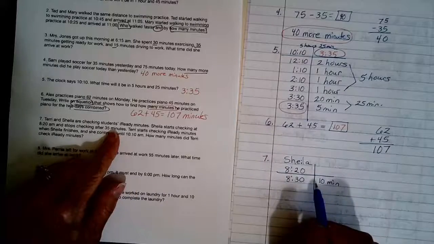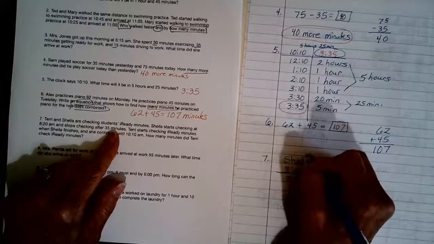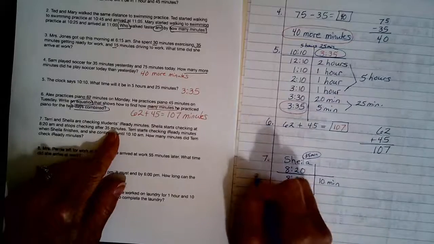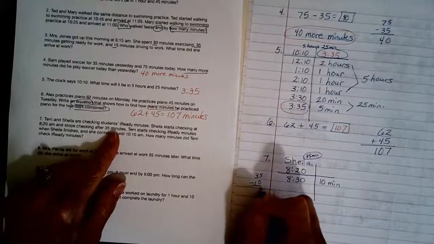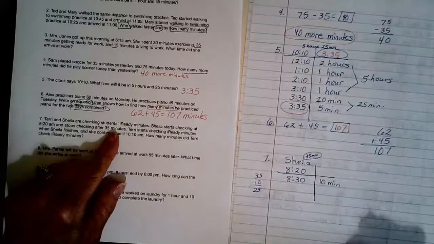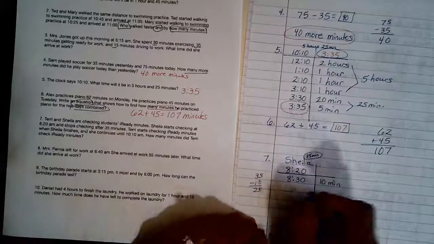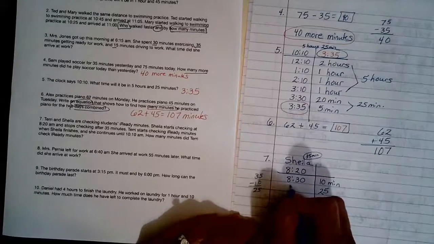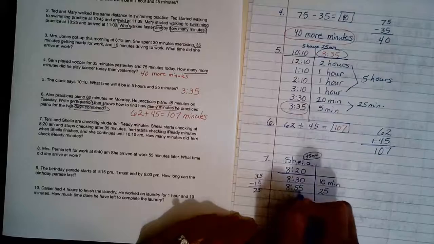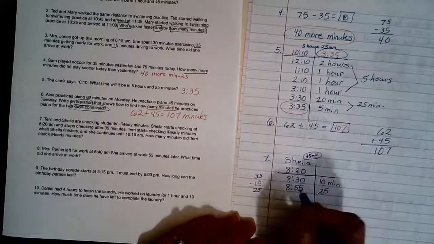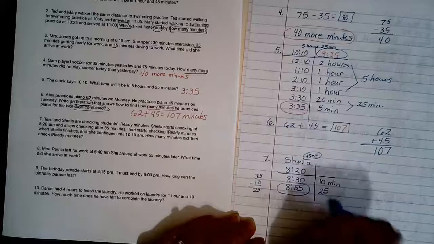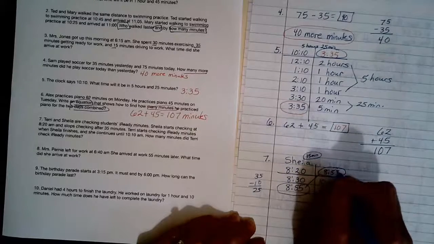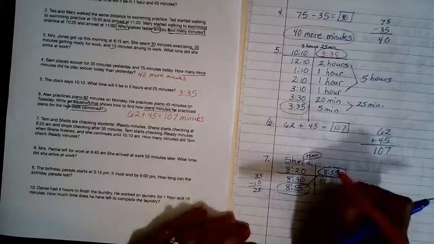And now I know I've got to go to 35 minutes total. So 35 minus 10, 25 minutes more I need to go forward. So if I go forward 25 minutes, I end up at 8:55. So Sheila stopped checking iReady minutes at 8:55.